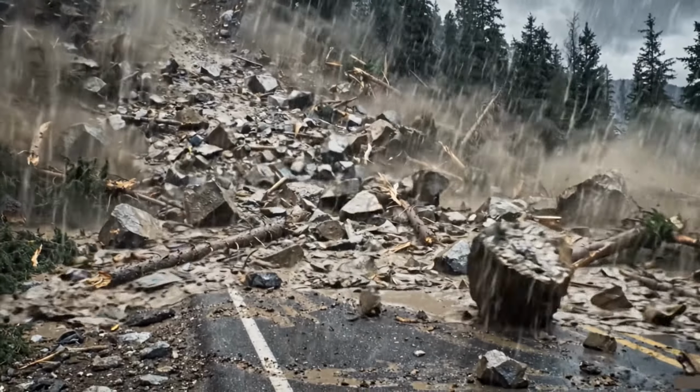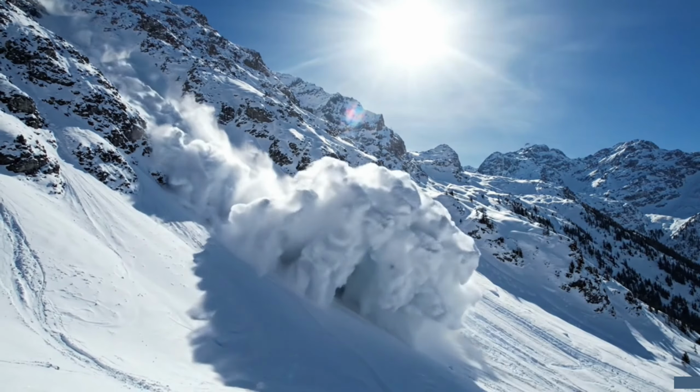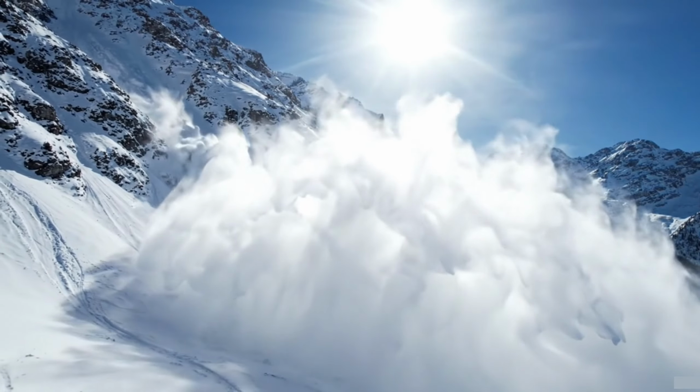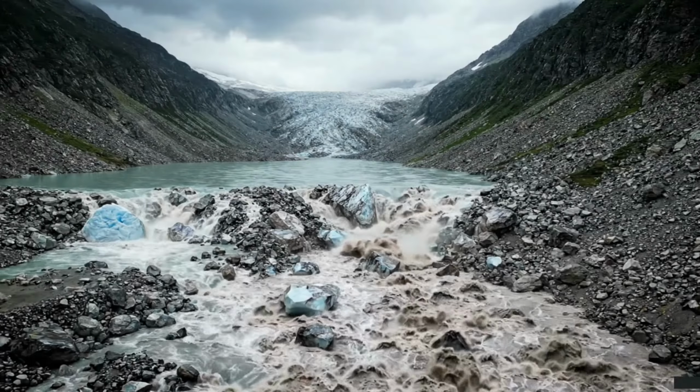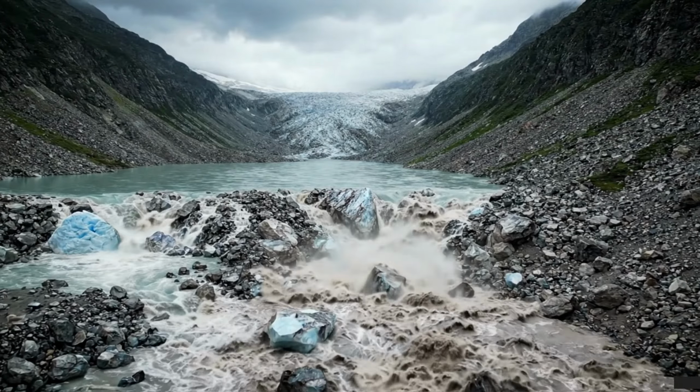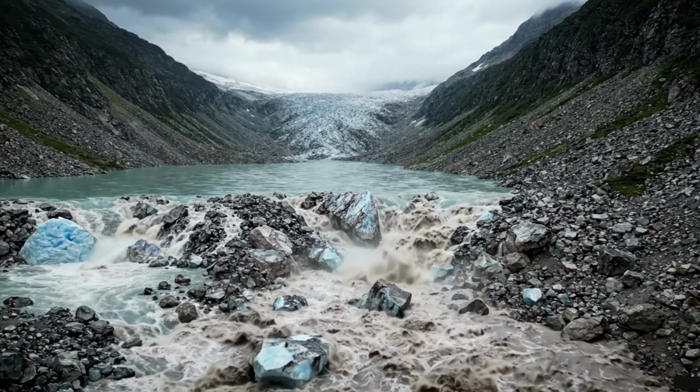Heavy rainfall and steep slopes can cause the earth to give way. In mountainous regions, a sudden instability in the snowpack, often triggered by heavy snowfall or a rise in temperature, causes deadly avalanches. Rapid melting can overfill glacial lakes. If the natural moraine dams break, it releases sudden, destructive floods.